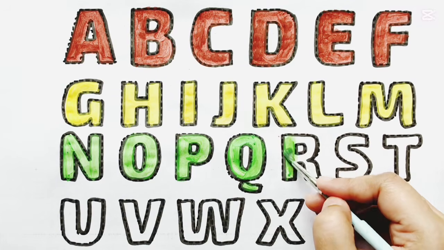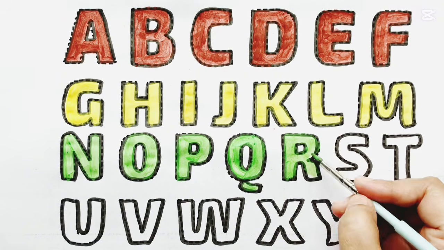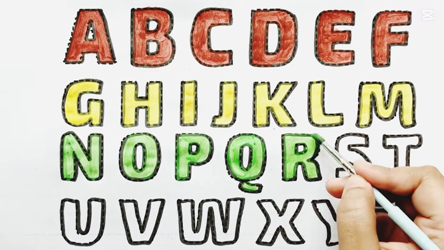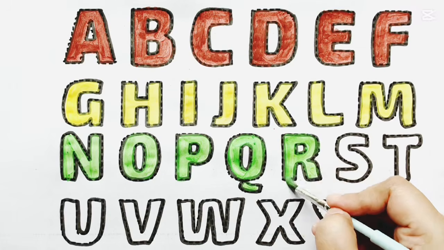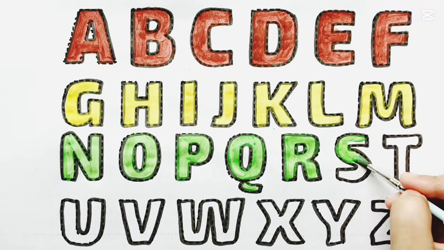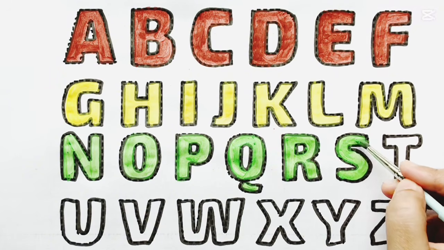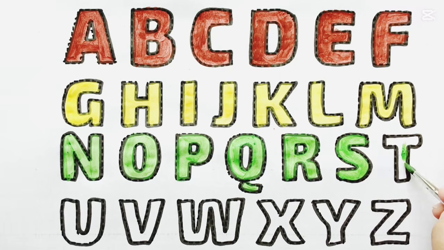R for rainbow. S for snail. T for tiger.